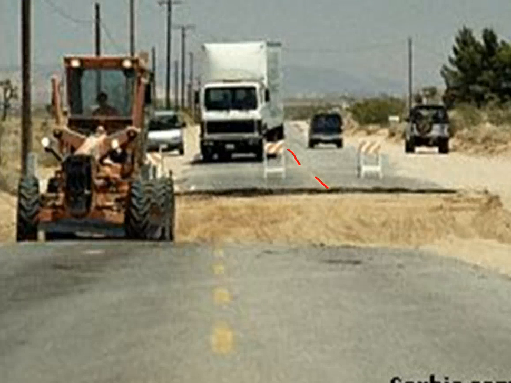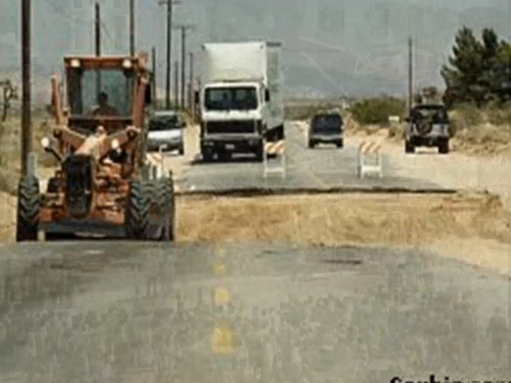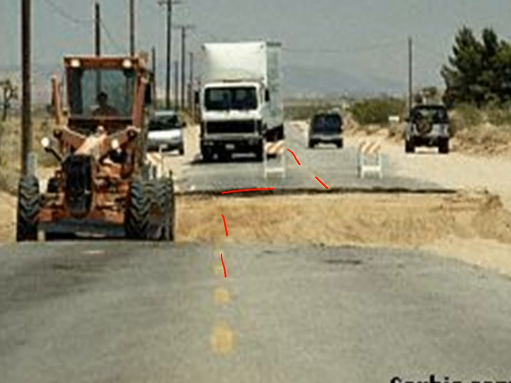This is interesting. Look at this line. Here's the yellow line on this side. Here's the yellow line over here. So we can see that the whole ground shifted, it looks to be about 8 to 10 feet.